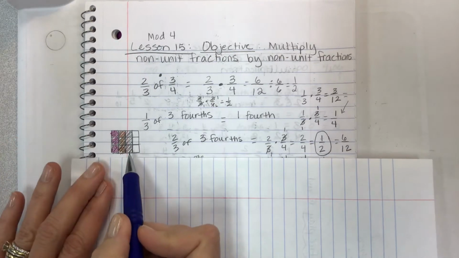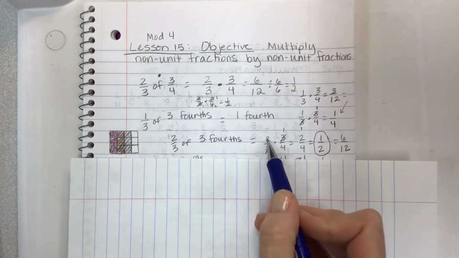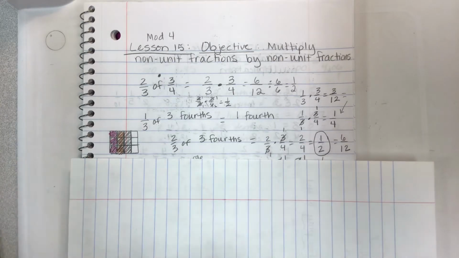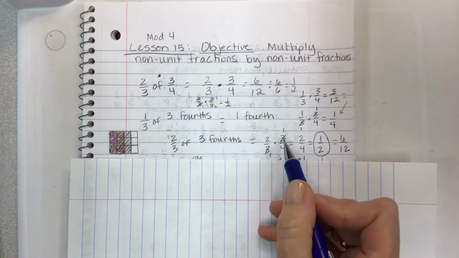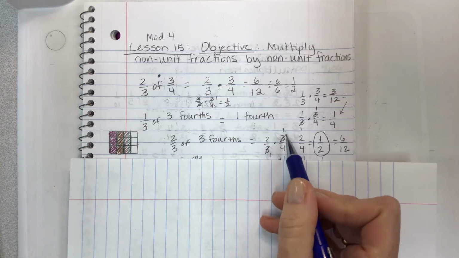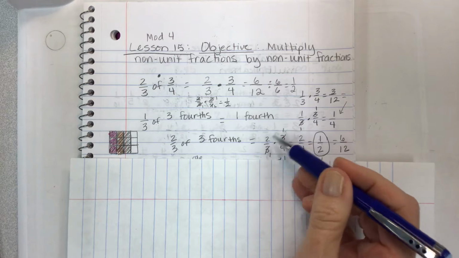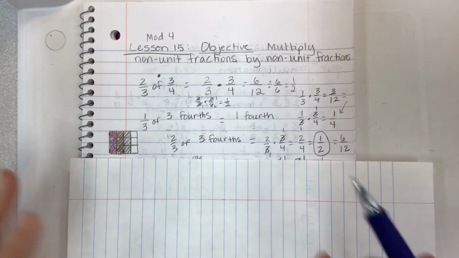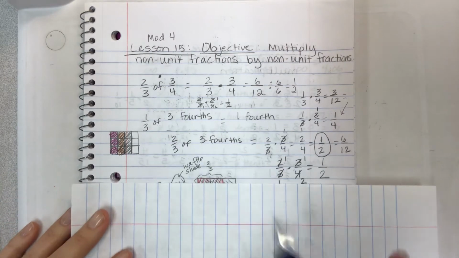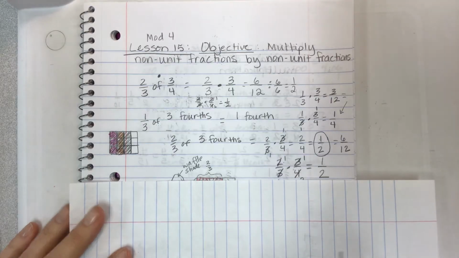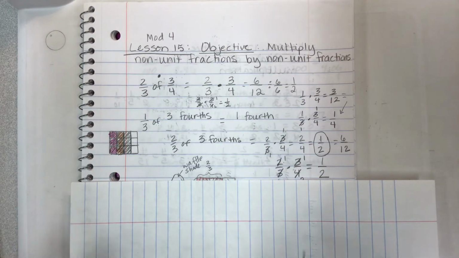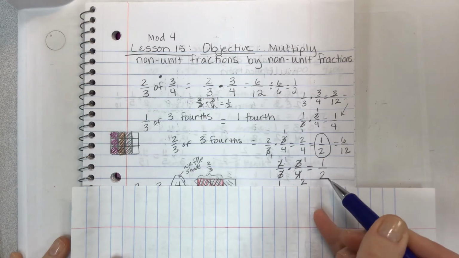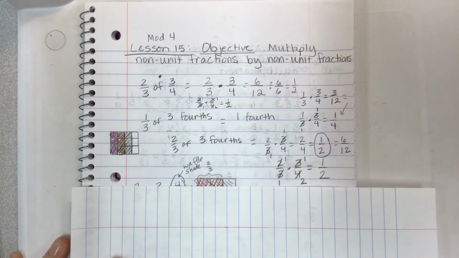If this is confusing to look at, just look at the numbers. 2/3 of 3/4. If I can see that the 3 and the 3 are compatible, you just switch the order using the commutative property, and 3 divided by 3 is 1. So it's going to be a 1 here and a 1 here, and then it's 2 times 1 for 2 and 1 times 4 for 4. Or you can recognize that both sides have numbers that can be simplified, so you can simplify everything before you start and end up with 1/2 right away instead of 2/4 or 6/12.